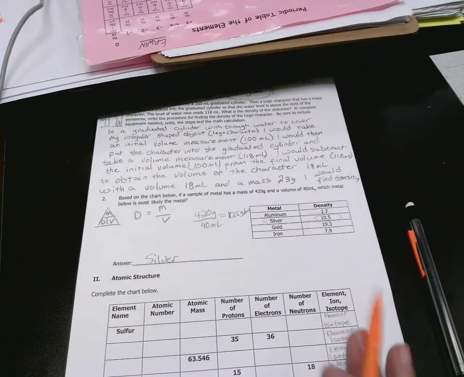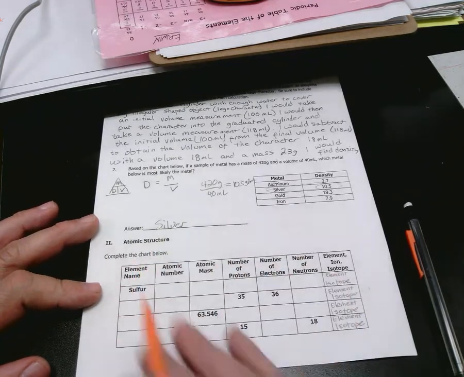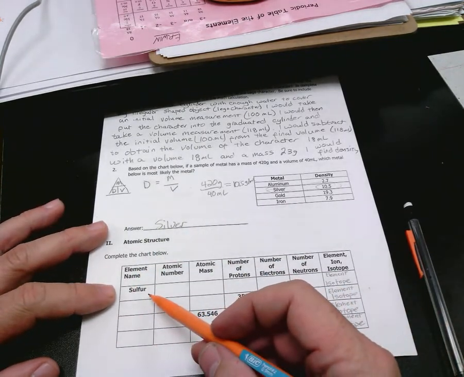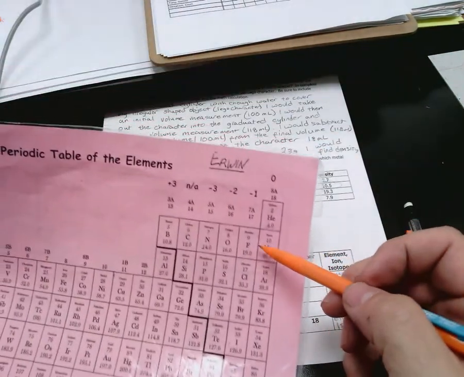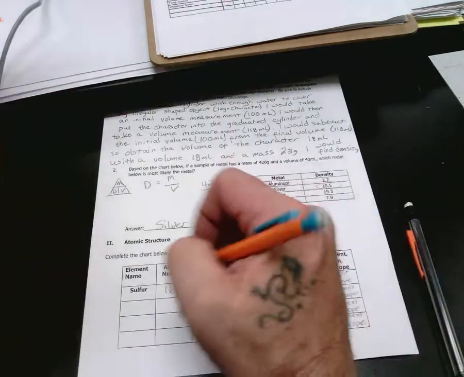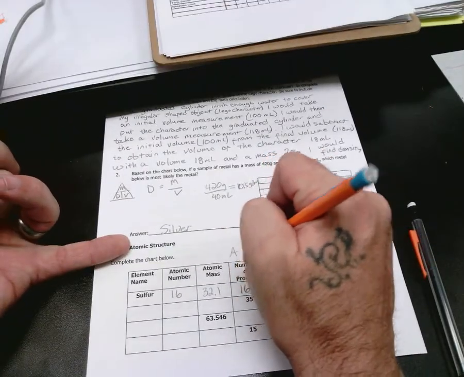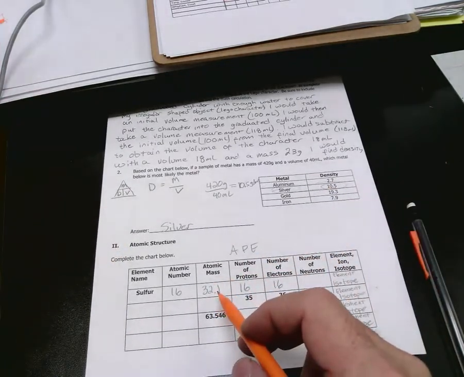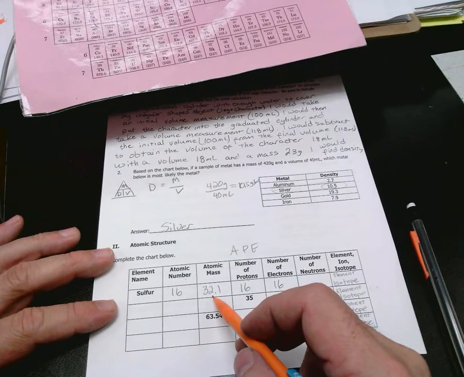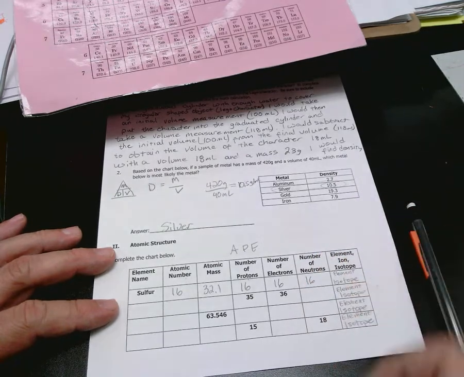So I've identified that. Okay, now the part I have a problem with. So I'm going to do this sheet and we're going to work through this. Sulfur's atomic number, if I look at the periodic table, is 16. The atomic mass comes off the periodic table, and sulfur is 32.1. The number of protons is 16. Remember, atomic number equals protons equals electrons. Number of neutrons: the most abundant isotope is sulfur 32, so if I take 32 and subtract 16 protons, I get 16 neutrons, right?